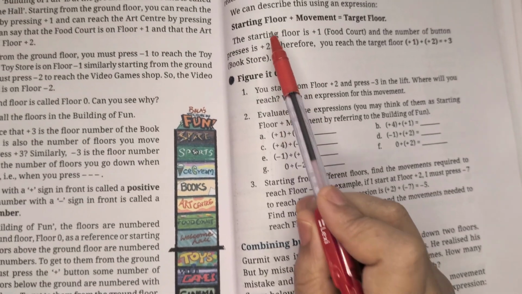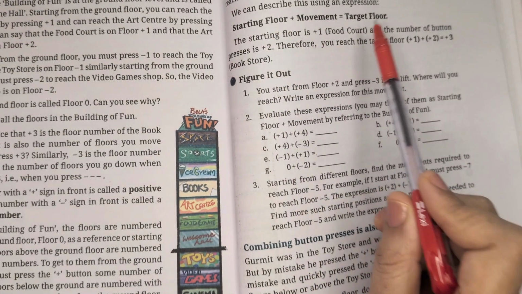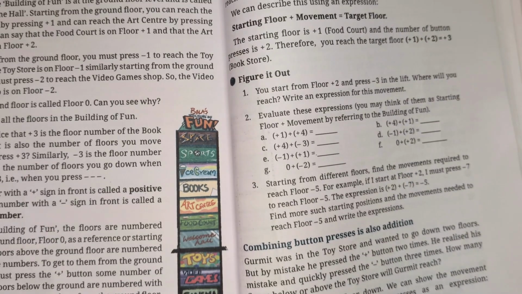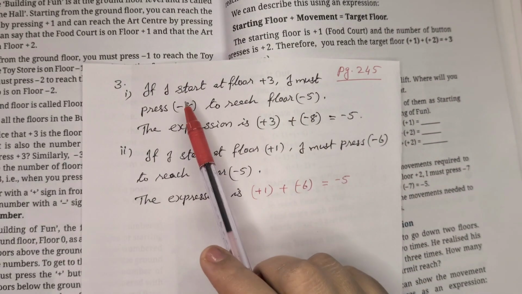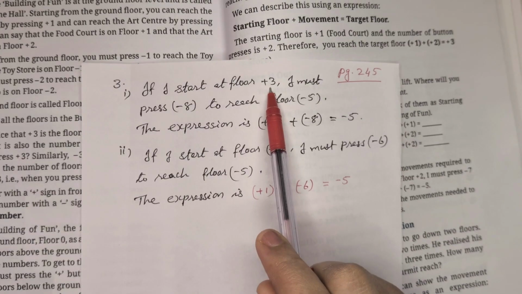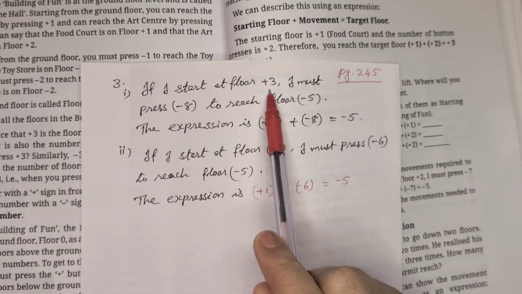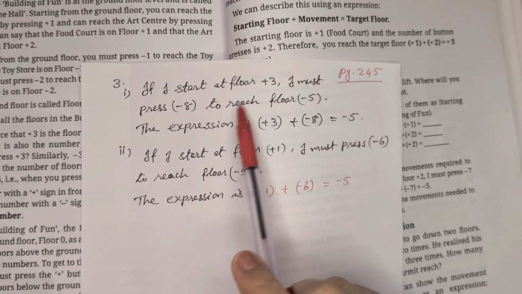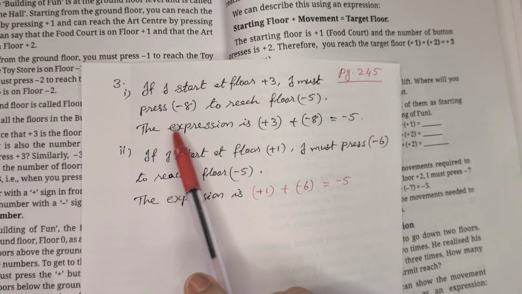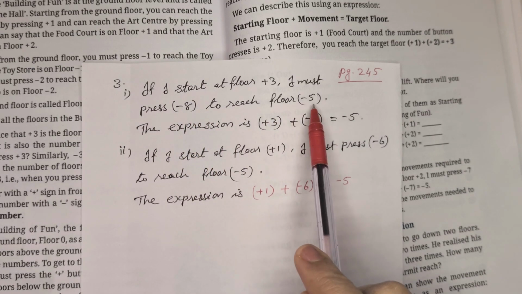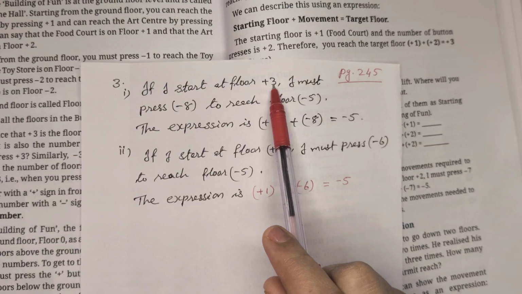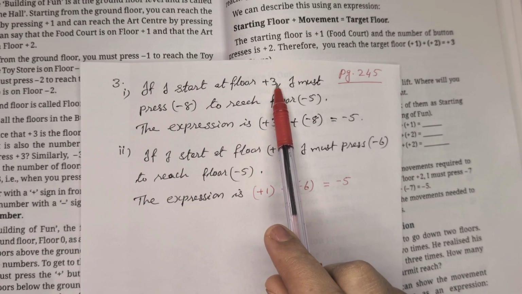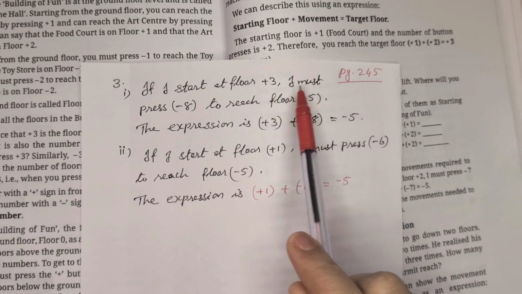We have to follow here: starting floor plus movement is equal to target floor. Here are two examples. First one, if I start at floor plus 3, that means from the third floor, and then I press minus 8 to reach minus 5. From plus 3, the third floor, 3 times we will reach the ground floor.